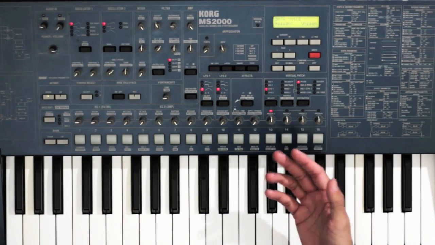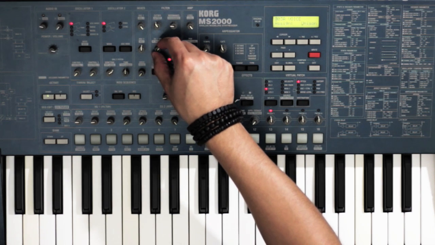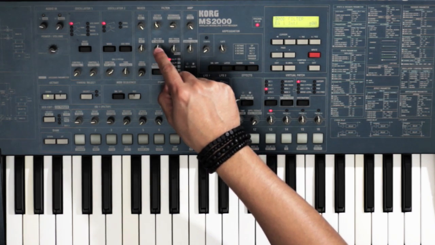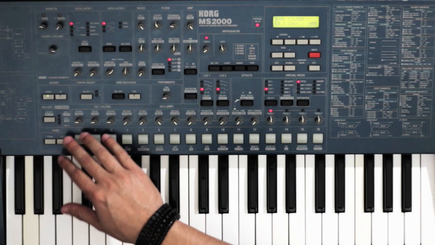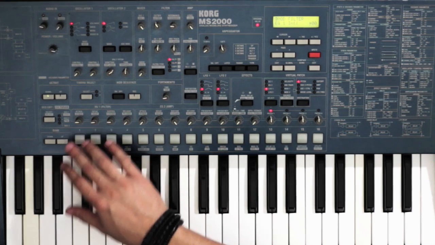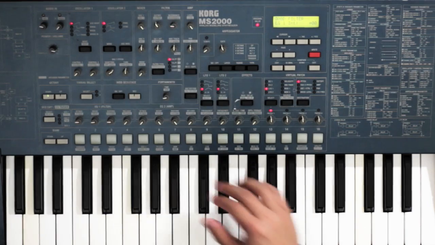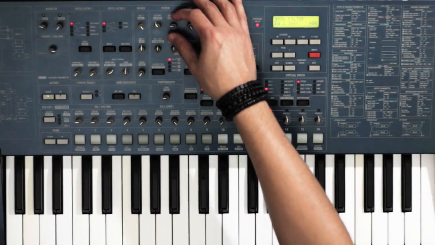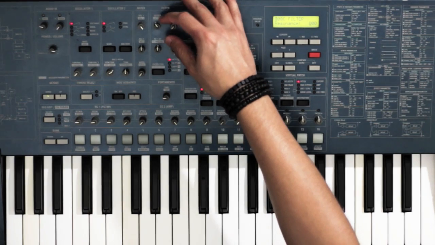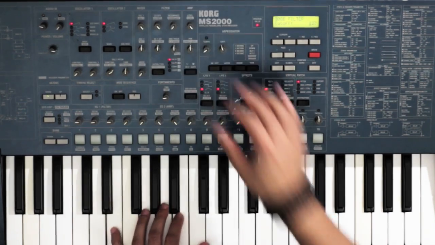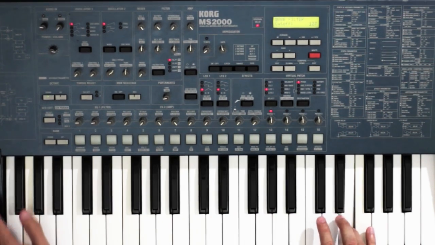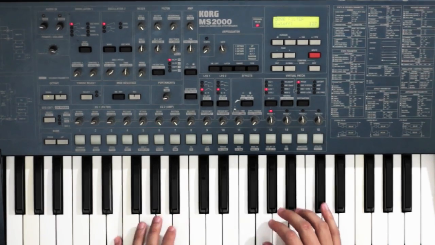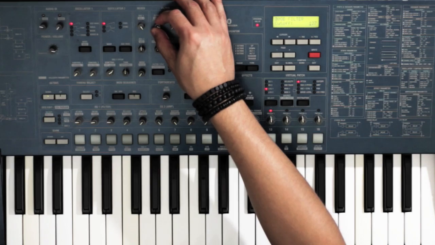This to me sounds better when the intensity is set to 0. When it's set to 0, the filter envelope is completely disabled. It doesn't affect the cutoff at all. Turn the resonance down, and then open up your filter. Gives it some nice grit.